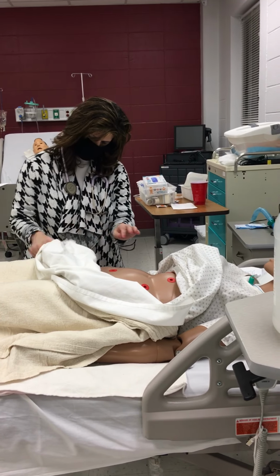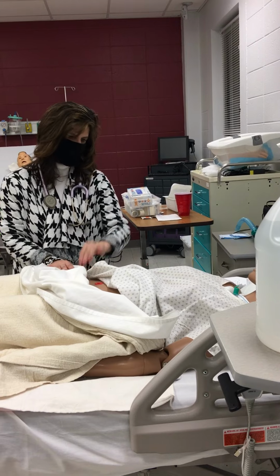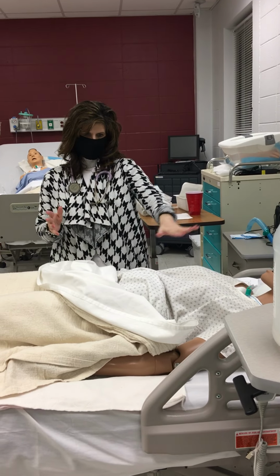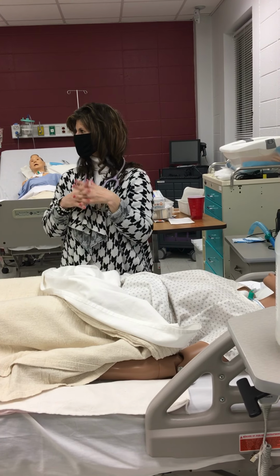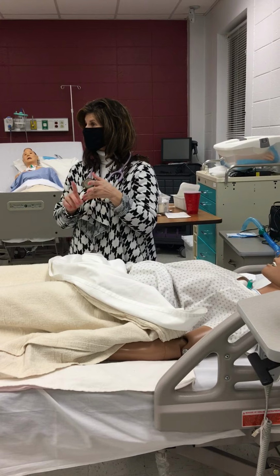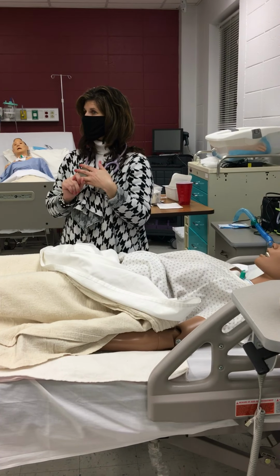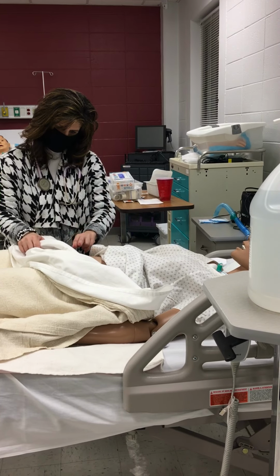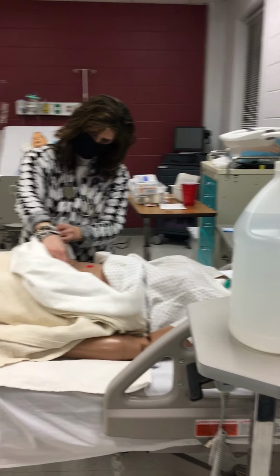So then, let me go back. It says we can do a breast exam, so we can do that while we're in this chest area. Of course, we're still gonna look for any asymmetry, anything abnormal, maybe discharge, discoloration, things like that. So we're gonna check the femoral pulses on each side.